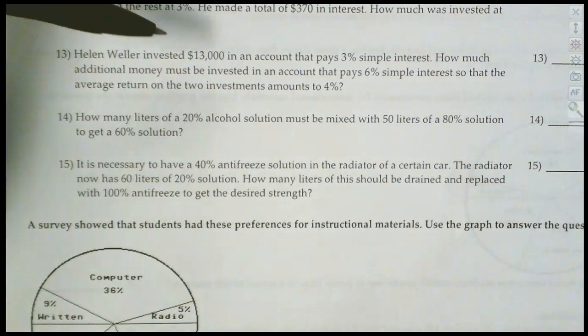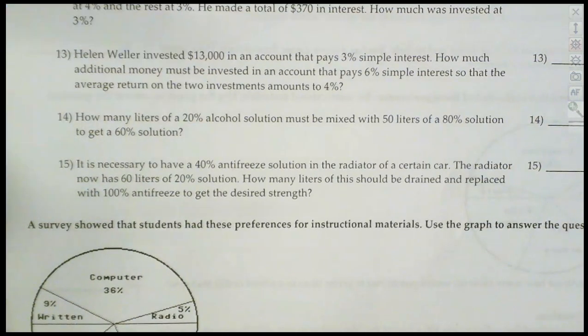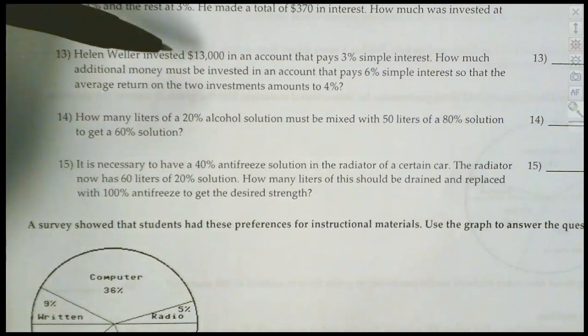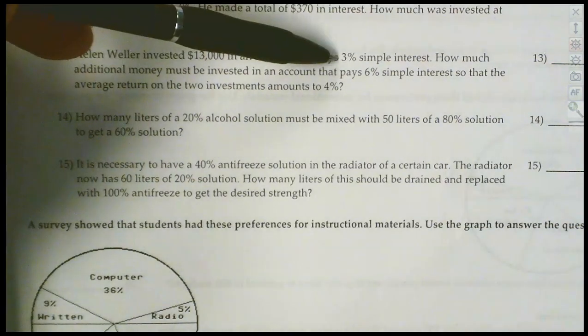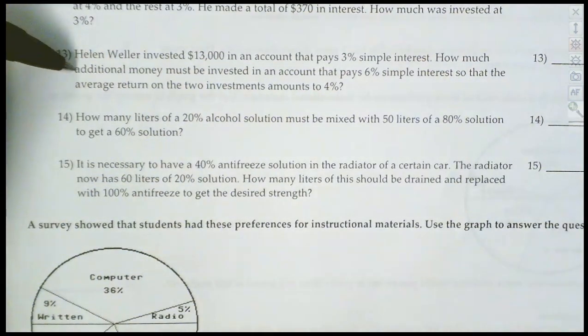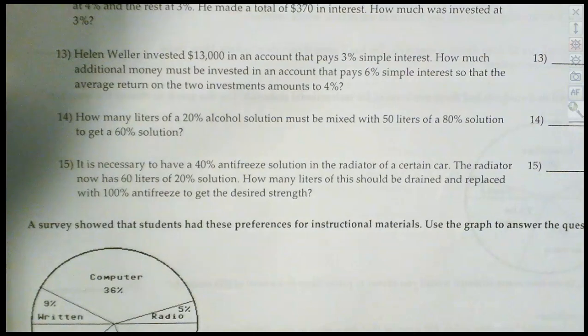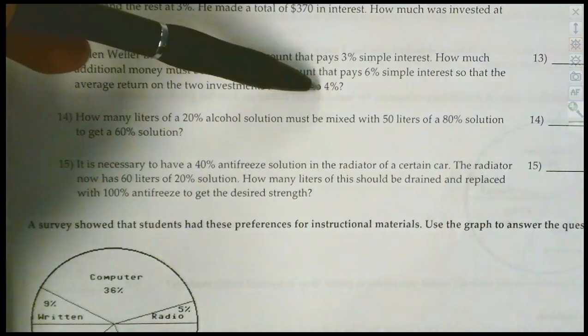Helen invested $13,000. Let's kind of focus on what we're working on here. That way it makes sense. So let's try to focus on the math here. Helen invested $13,000 in an account that paid 3%. How much additional money must be invested in an account that pays 6% so that the average rate of return on investments is 4%?